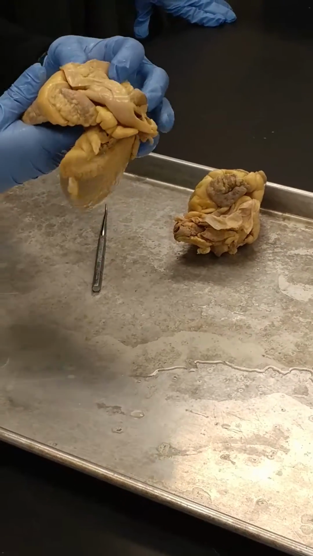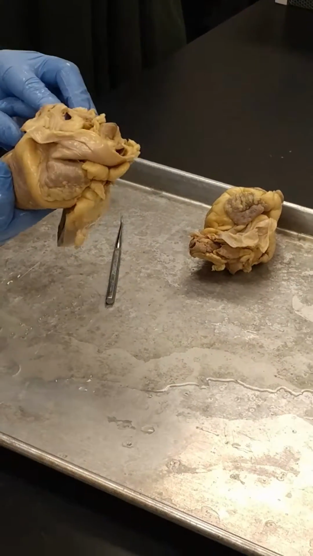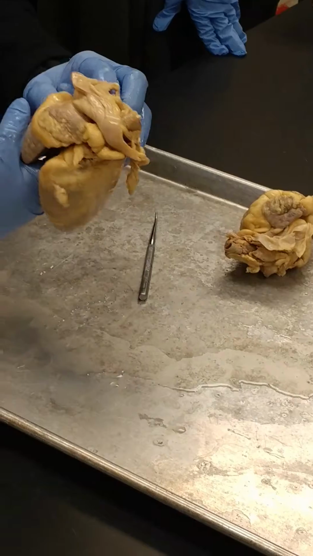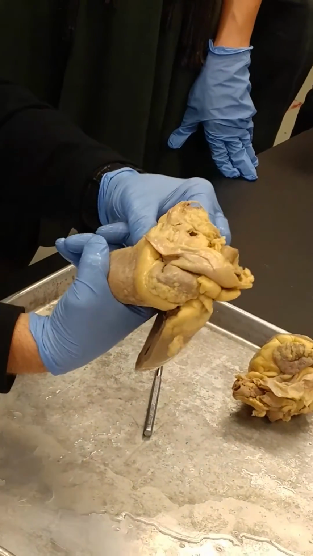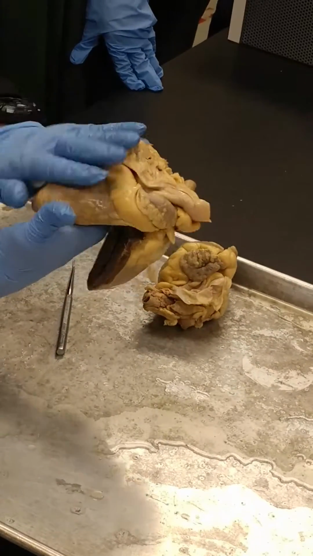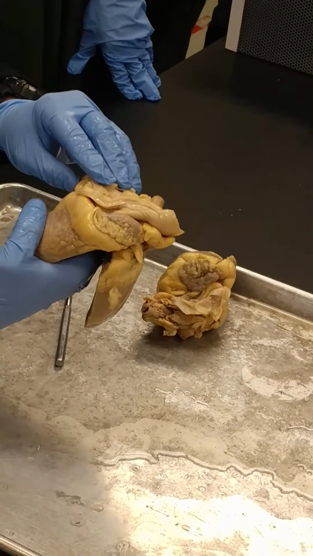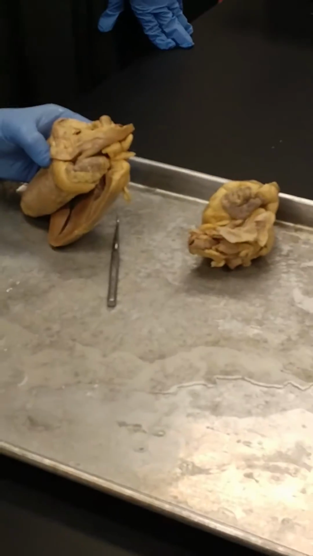This is the back of the heart. Okay, let's show you this one as well. See it right there? So these are all pulmonary veins coming from the lungs back to the left atrium. All right? Back side of the heart, pulmonary veins up here. Okay? All right, next thing, what do we have next?